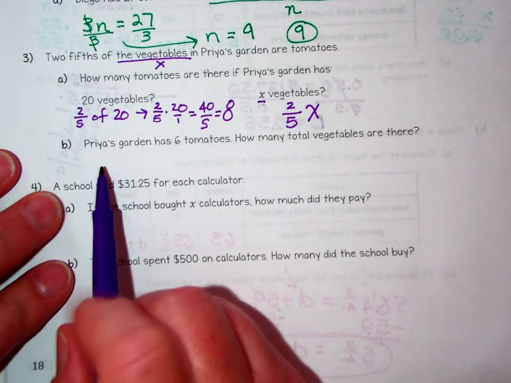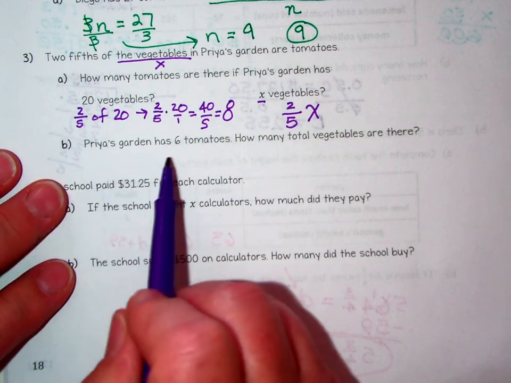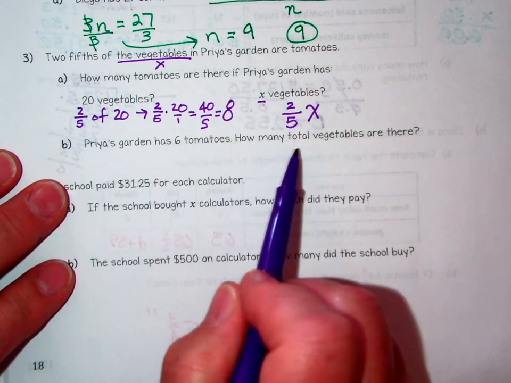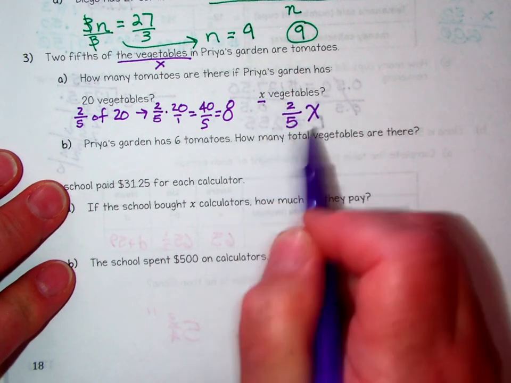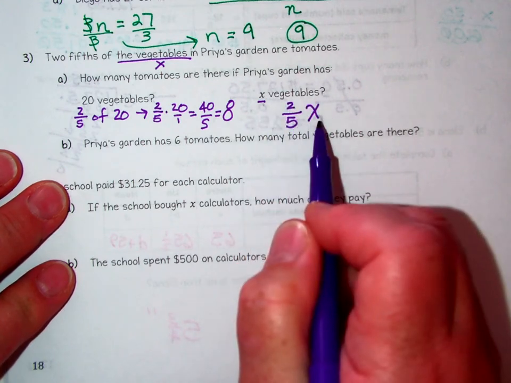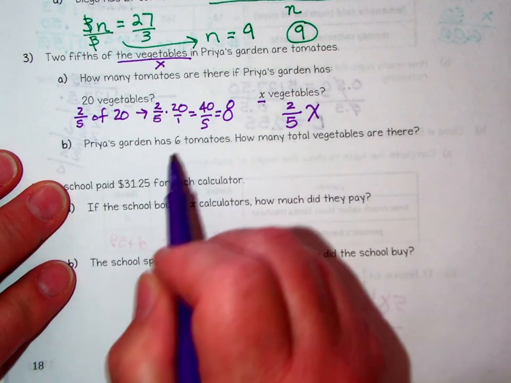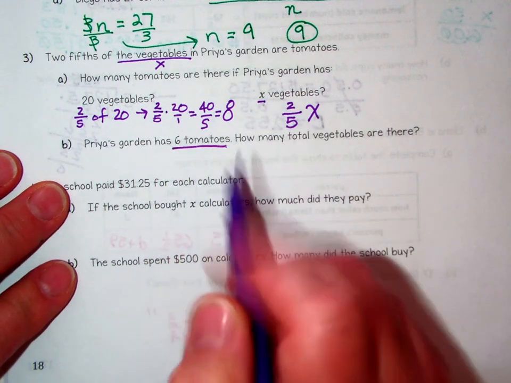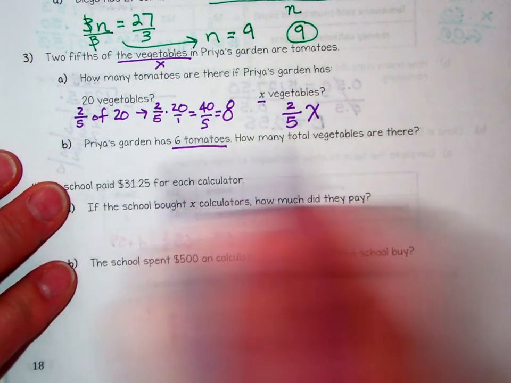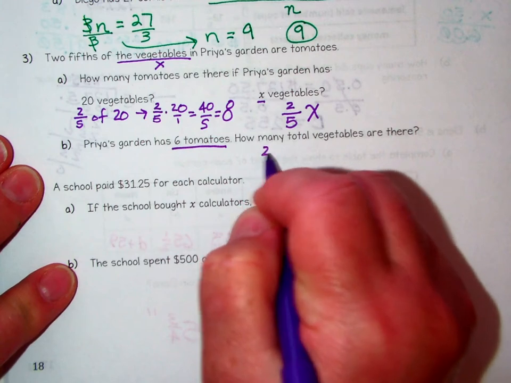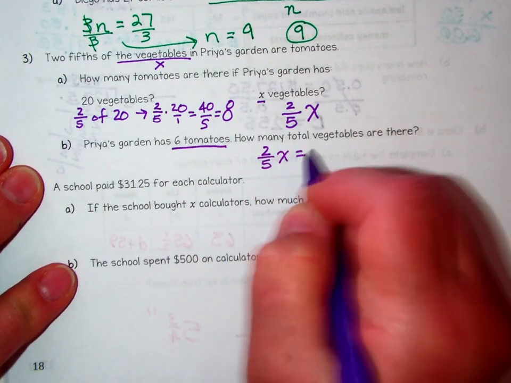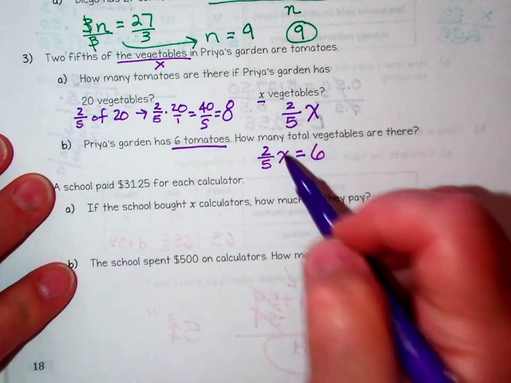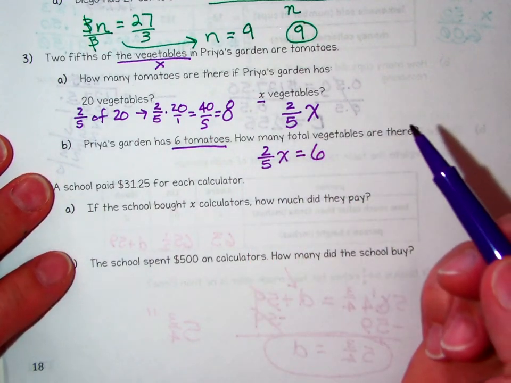Now, B. Priya's garden has 6 tomatoes. How many total vegetables are there? Well, I know if X is the number of vegetables, 2/5 of that is the number of tomatoes. And here I'm being told that number is 6. So I can write an equation: 2/5 times the number of vegetables is equal to 6. And I want to know what the number of vegetables is.